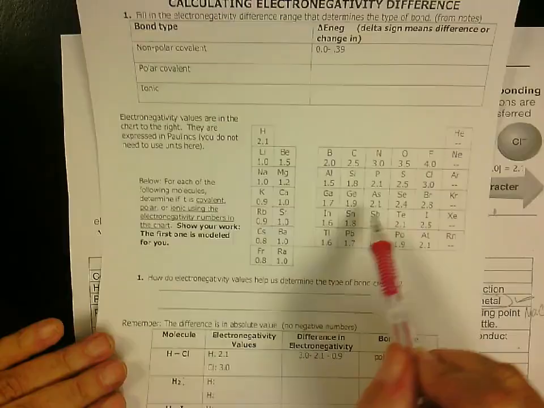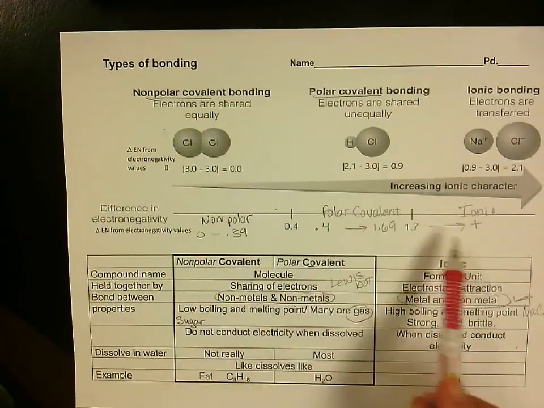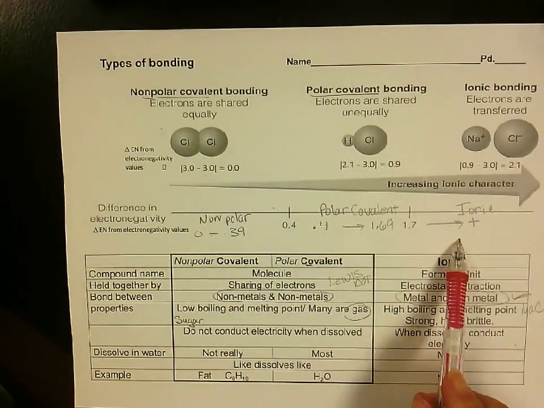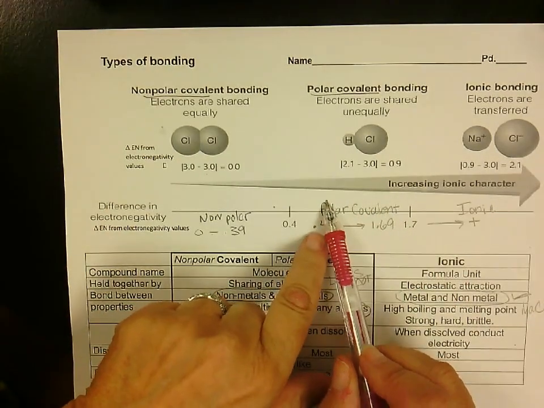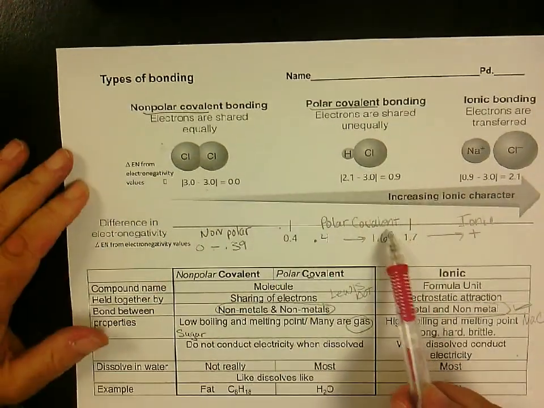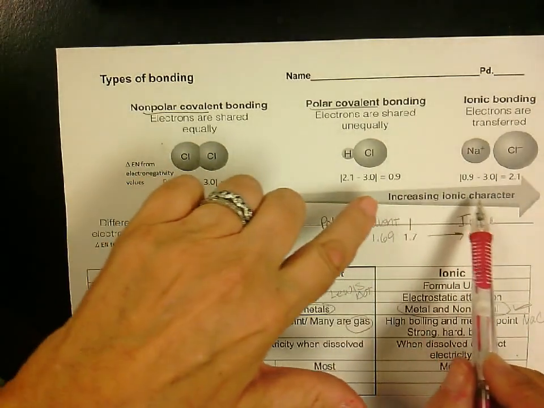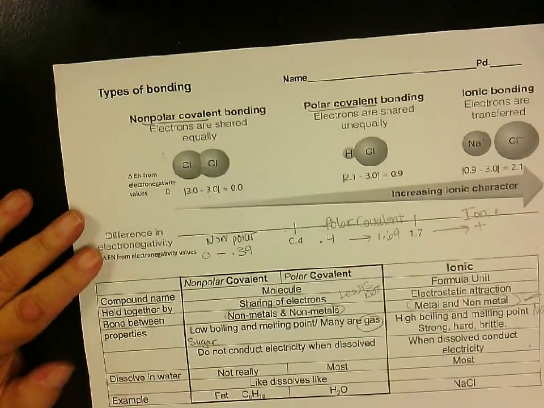Here are my electronegativity numbers. So you'll be given these numbers, and then what you're going to do is subtract them and see what range they fall into. Now, if something is polar covalent and I get a measurement of 0.4 versus a 0.8, the 0.8 is going to be more polar. I'm starting to get more polar and leaning towards ionic. So this is a continuum.